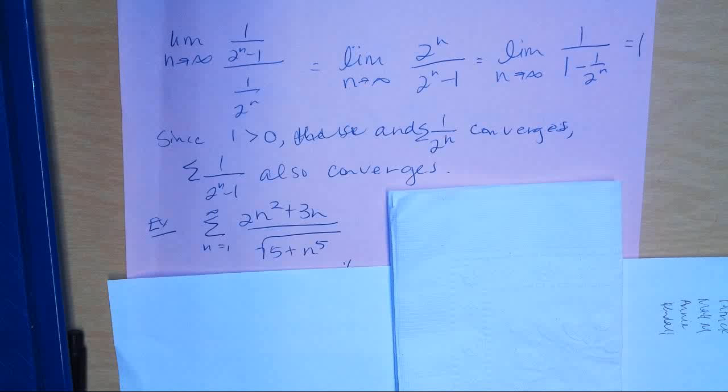Okay. You said it's diverging. They're all laughing because they know you said divergent.